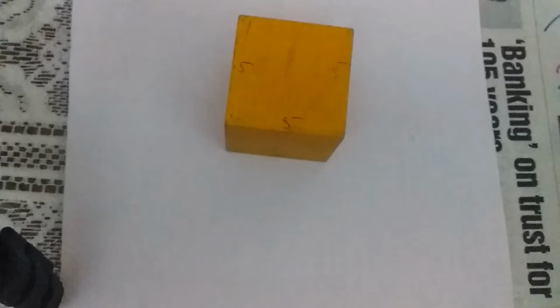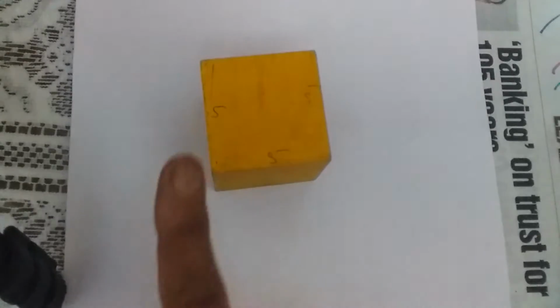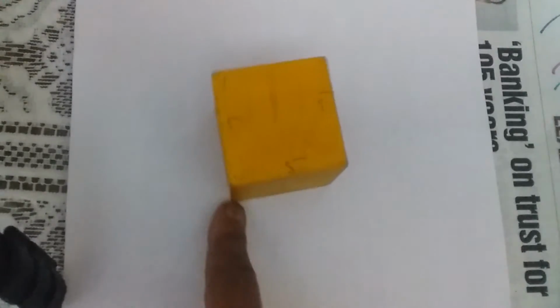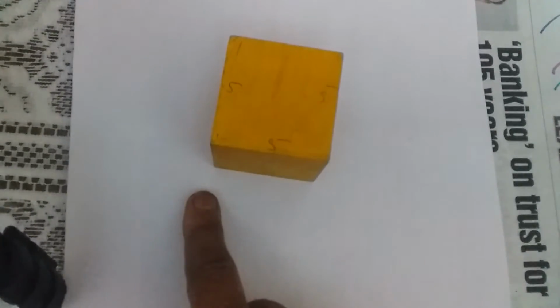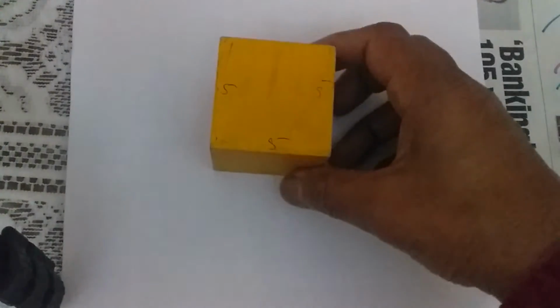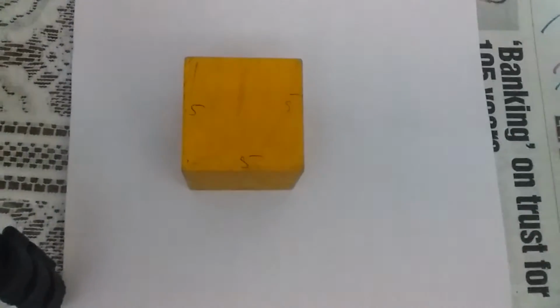And what is the volume of this cube? The formula to find the volume is length into breadth into height. That is 5 into 5 into 5, which is nothing but 5 cube. So the volume of a cube is the best example of cube of a number.